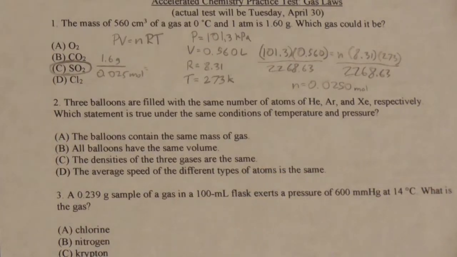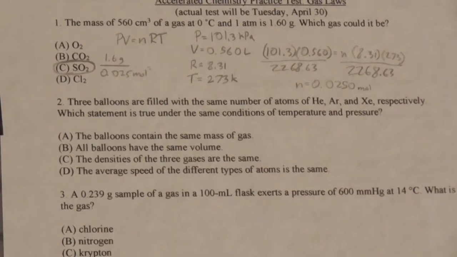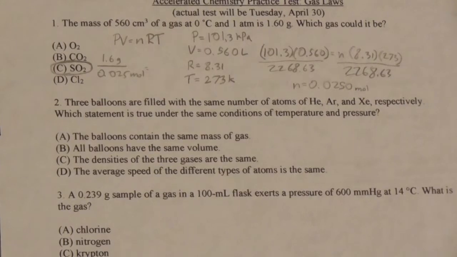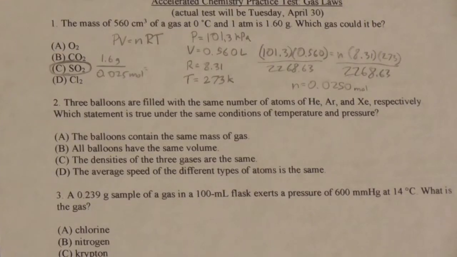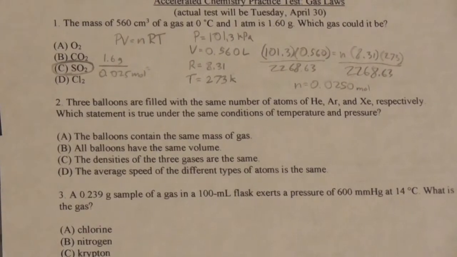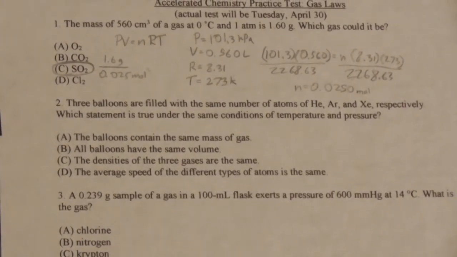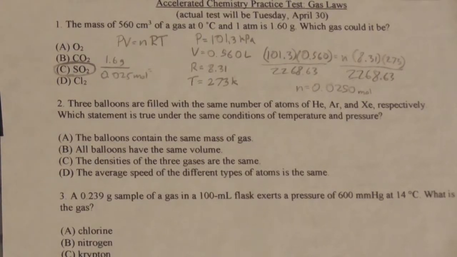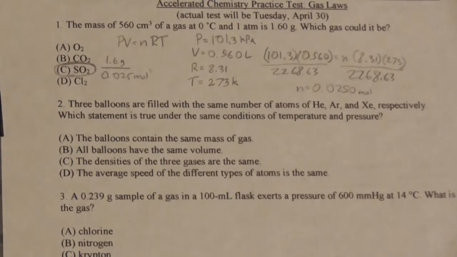I'm going to have to get my periodic table just so that I am ready for this in the future. Okay, so with that said, and I just bumped the camera, but you'll still be able to see everything.